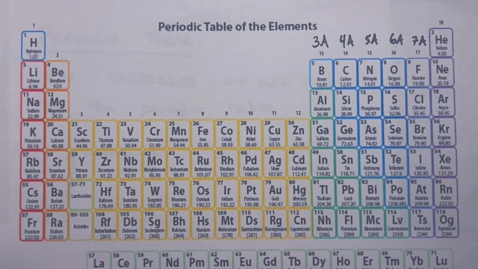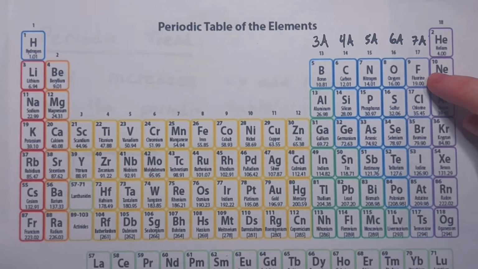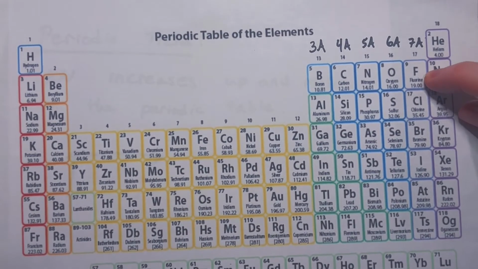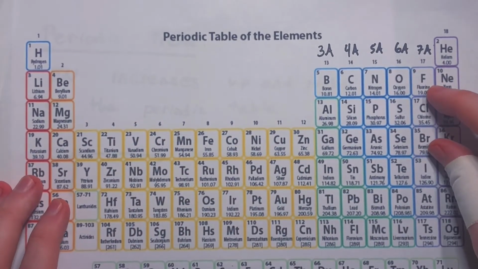So because of that, there's a strong driving force for fluorine to gain more electrons, to gain one more electron specifically. So if it's involved in a bond, then that fluorine is going to have more of an ability to hog the electrons than whatever is bound to it. So with that explanation, we now know that fluorine is the most electronegative atom.